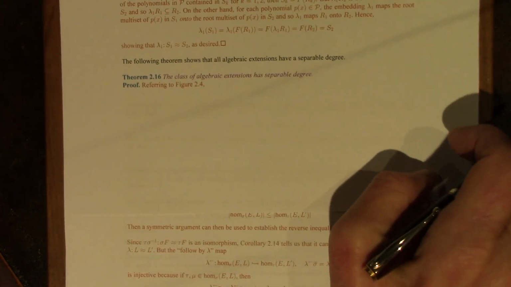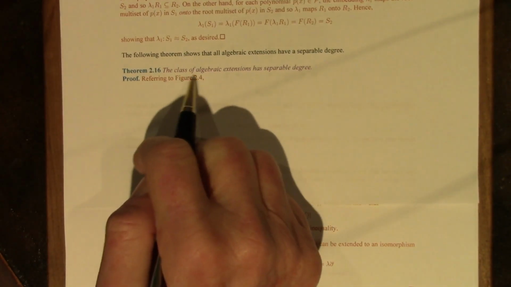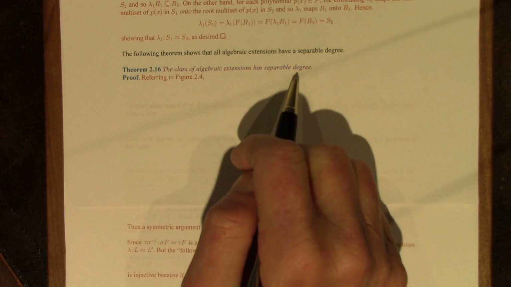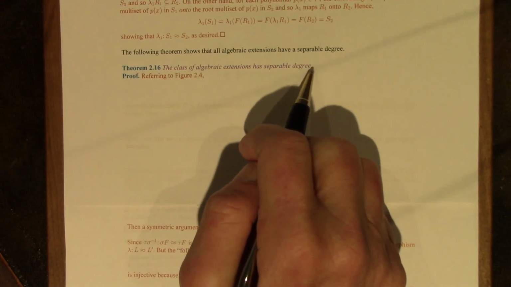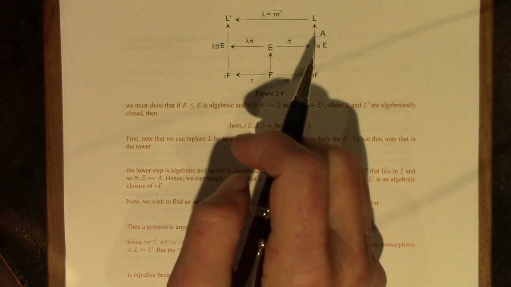Okay, so there is one more matter that we need to discuss concerning the general algebraic case. We've seen that extensions are possible, but we haven't discussed the issue of separable degree. So let's do that now. The class of algebraic extensions has separable degree. So this is what we need to prove.